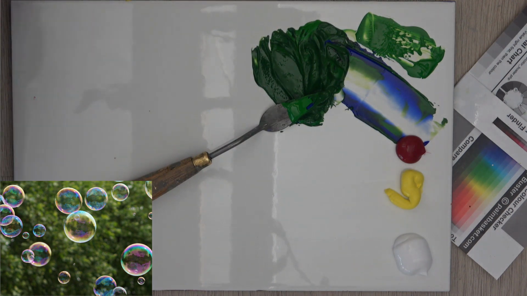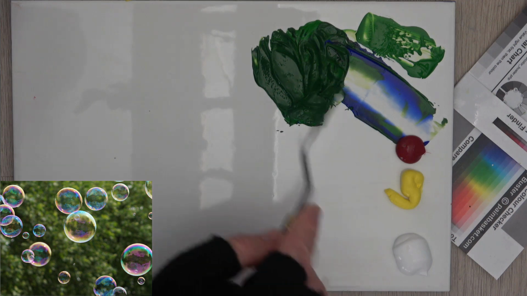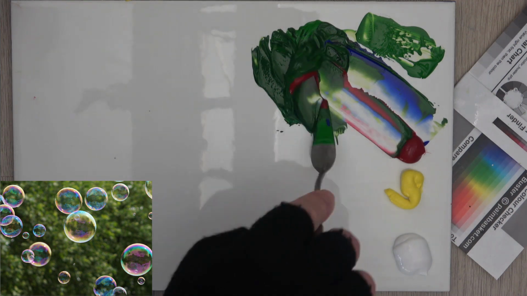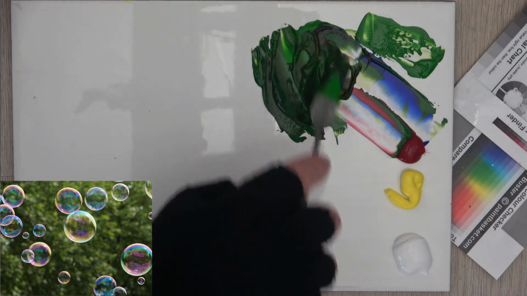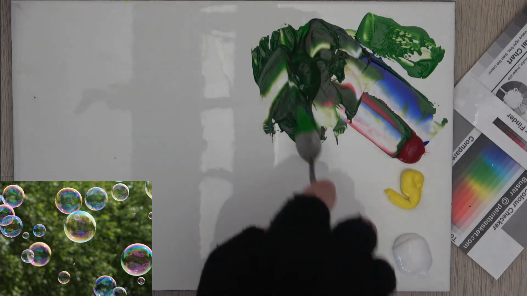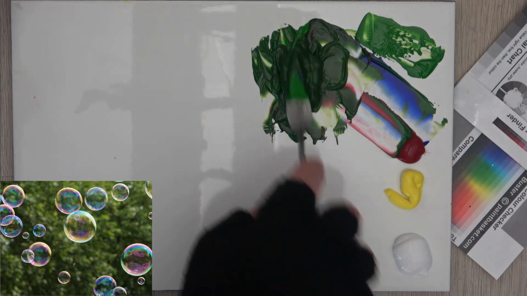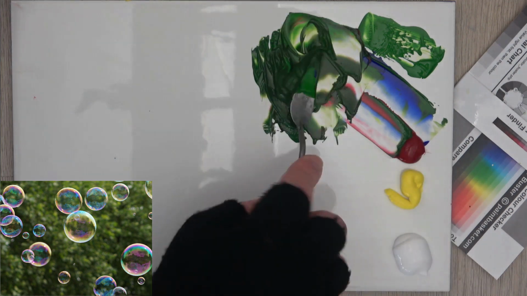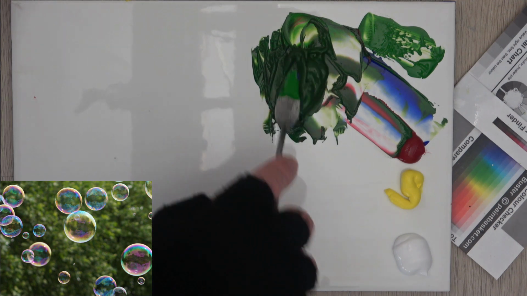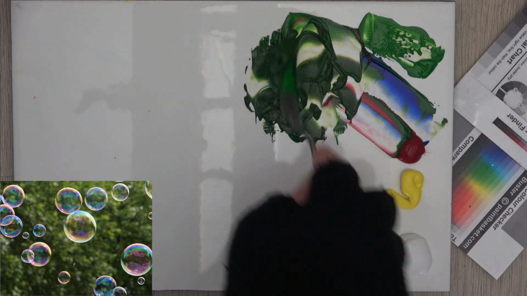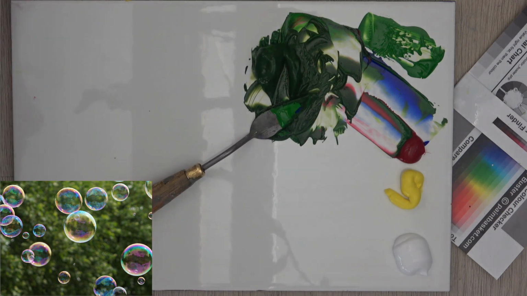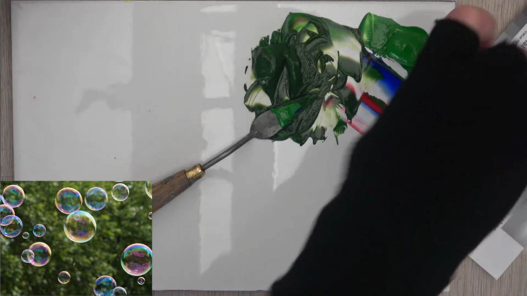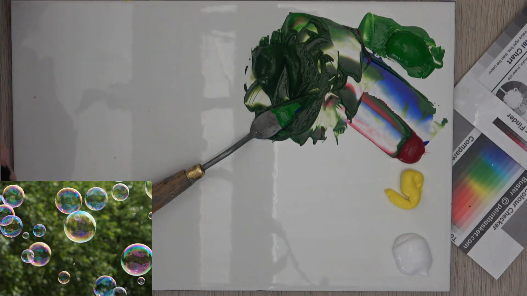In other words, some of the opposite color. Okay, let's take that. I'm sure we can use some neat sap green as well.